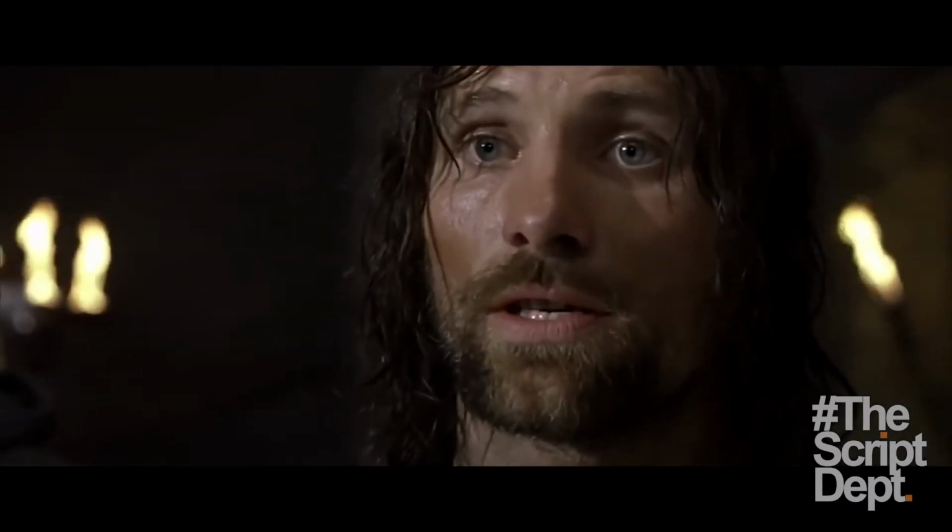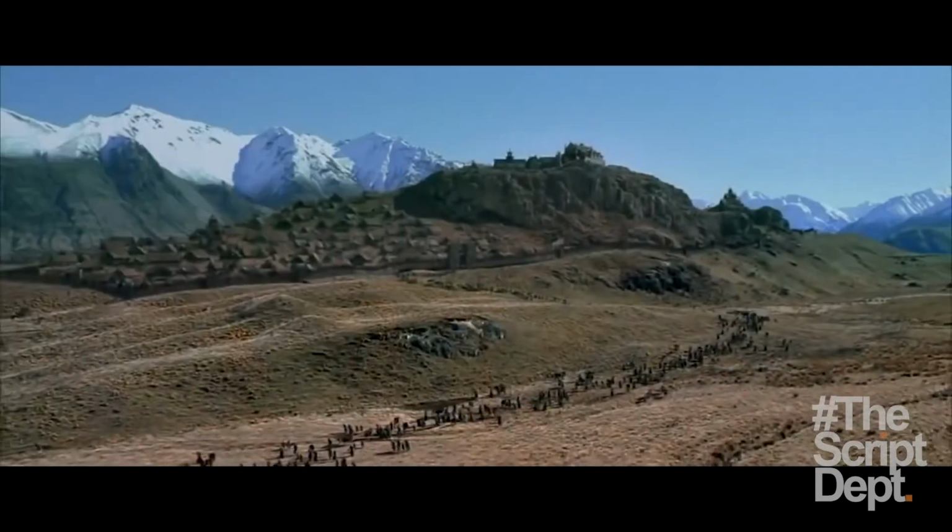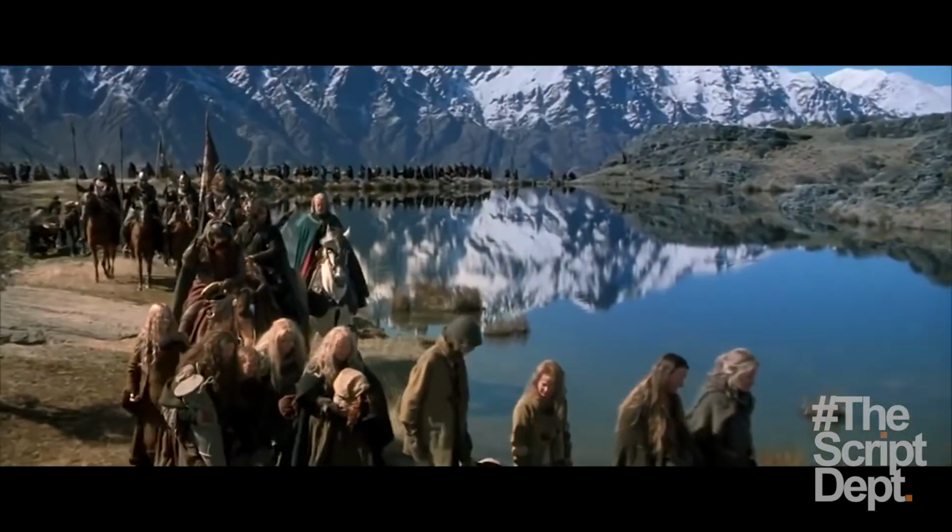The other characters still need to get their affairs in order. They need to rise to the occasion, accept their destinies, and so on. The fact that this war is coming, and the fact that Frodo and Sam are closing in on the mountain is a sobering idea for the rest of the characters.